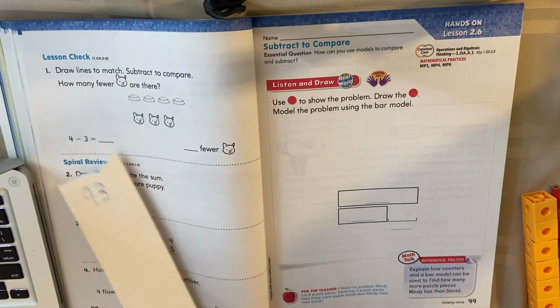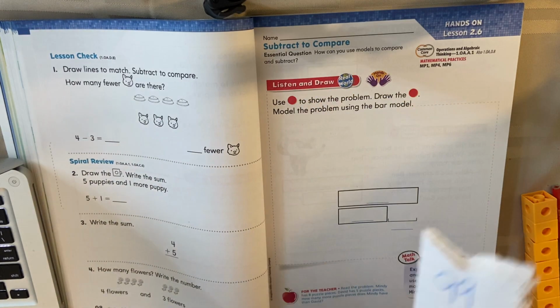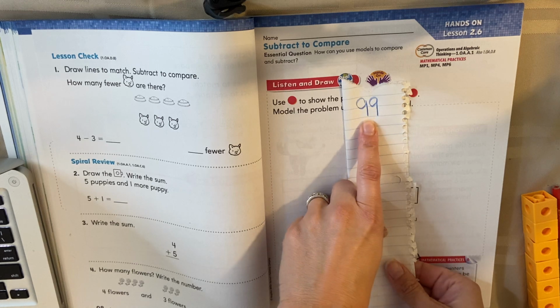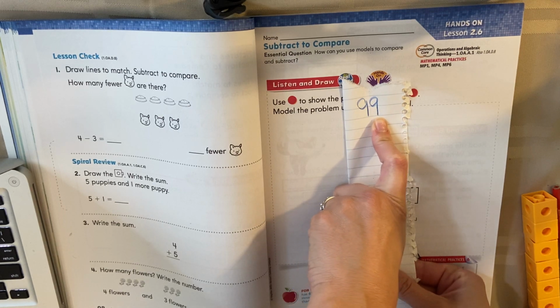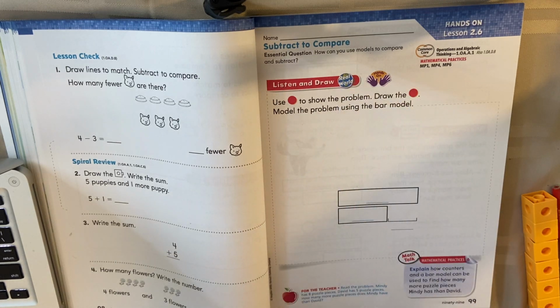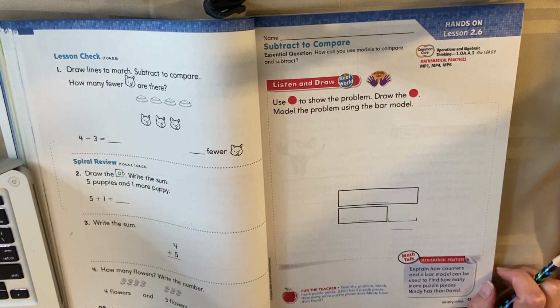Okay, my first graders, we're in our Go Math book today on page 99. It's a 9 and a 9. So if you're not on page 99, pause the video, find this page. Okay, let's take a look.